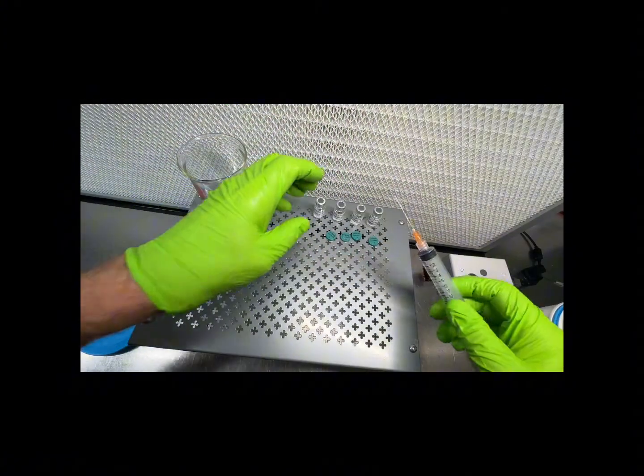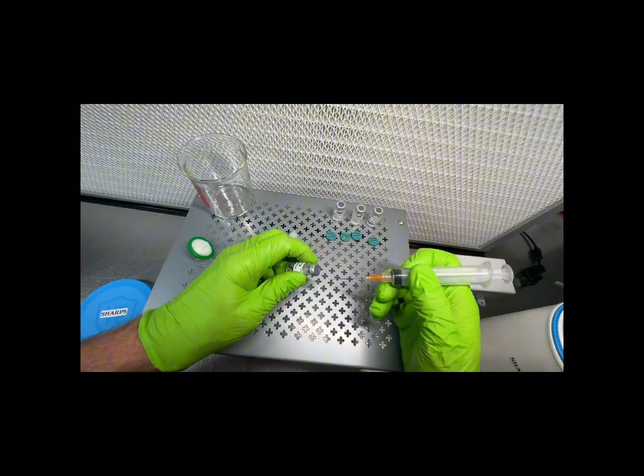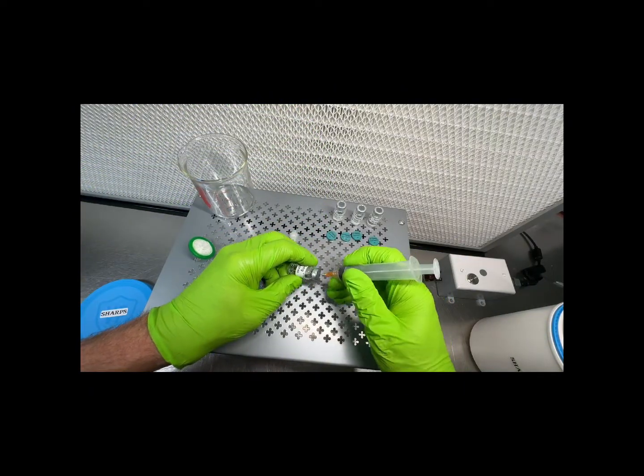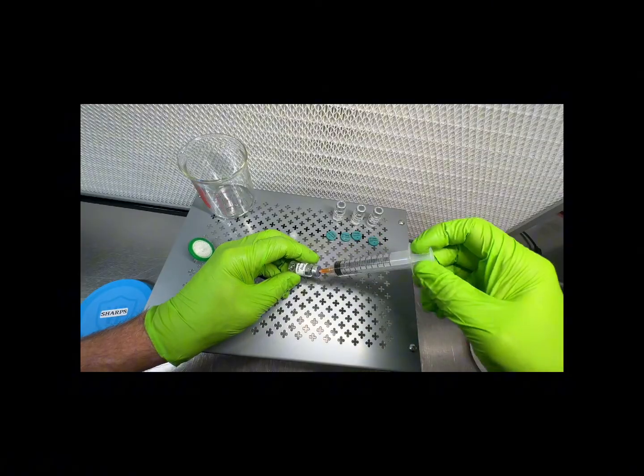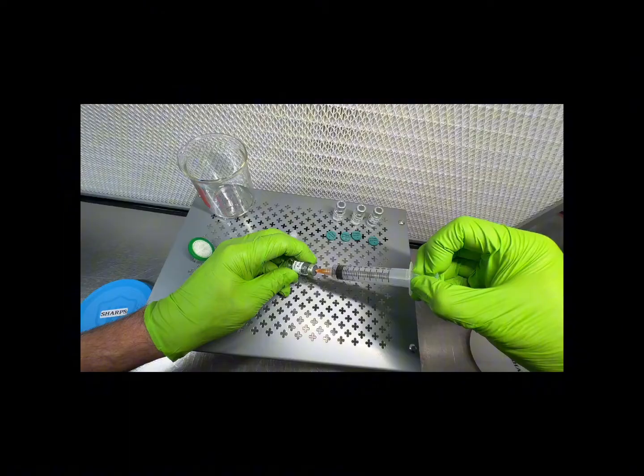Okay, it's been about 10 minutes. I let everything dissolve really well. So now I'm just going to draw the contents of each one of these vials into this syringe, and then we'll put the filter on and see how it does here.